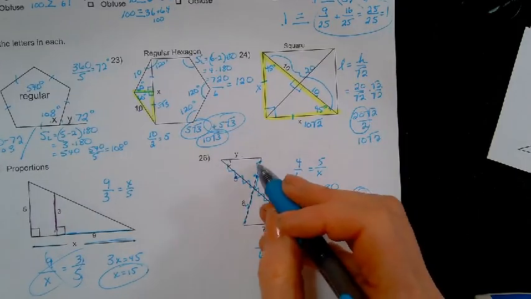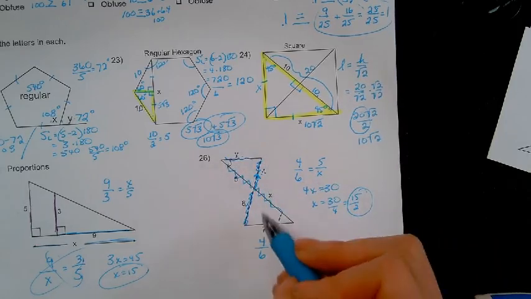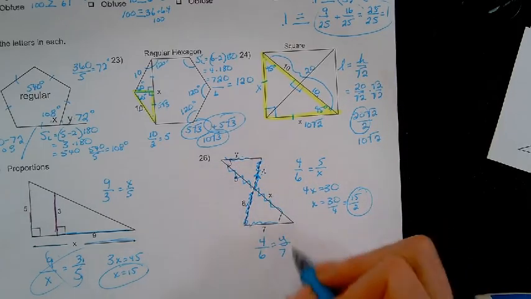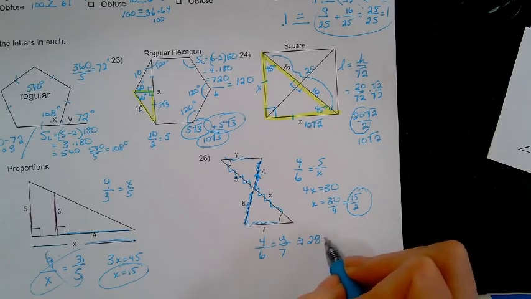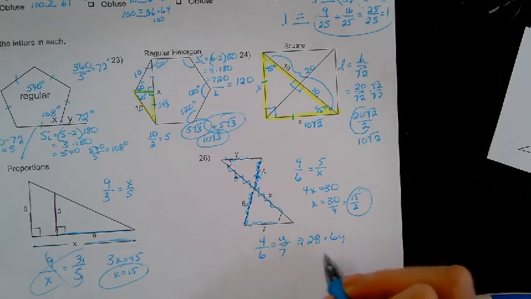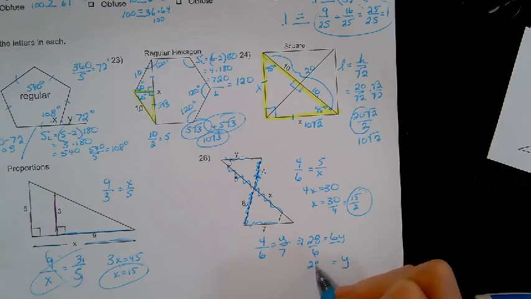And cross multiply, that's 28 equals 6y. Divide by 6, get y equals 28 divided by 6. I can simplify that by dividing by 2. Divide this side by 2, divide this side by 2, and you get 14 over 3. So there's x and there's y.